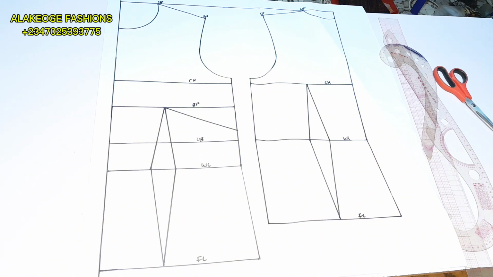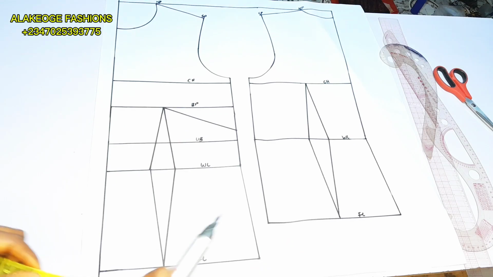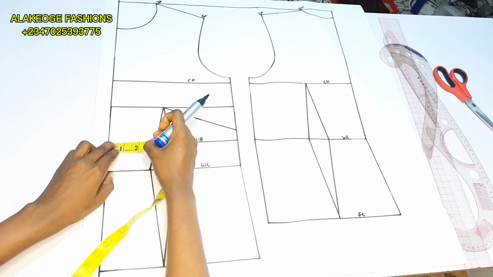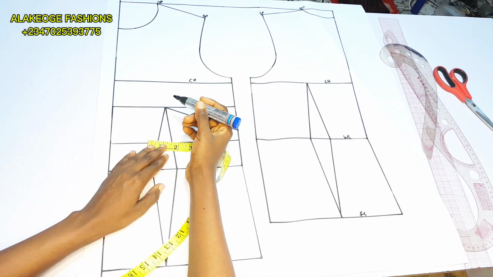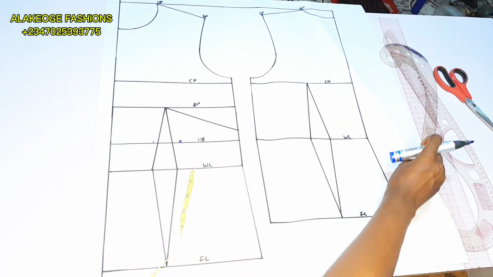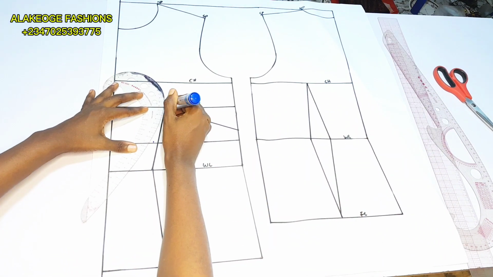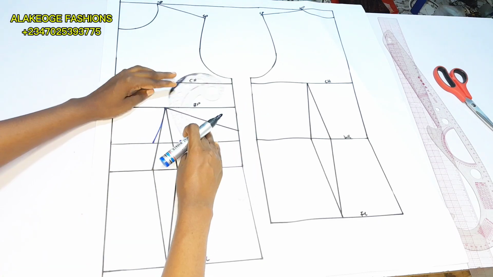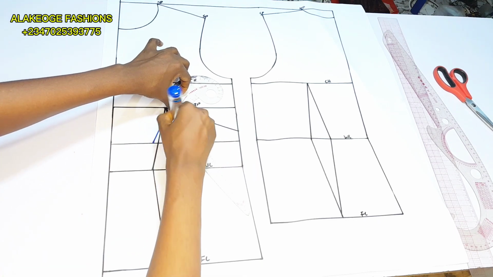First, check what you have on your underbust, and whatever excess you have there is what you're going to use to tighten your underbust. I have a very detailed tutorial on this already on this channel, so if you're interested in that, you can check the pinned comment. I'm going to link it there for you so you can check that out.